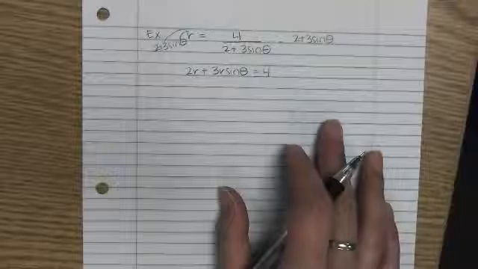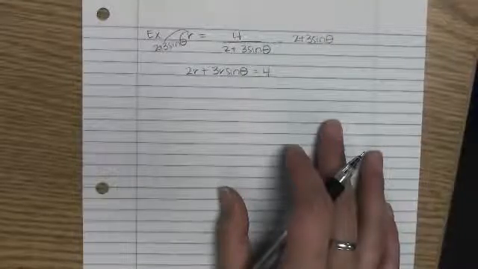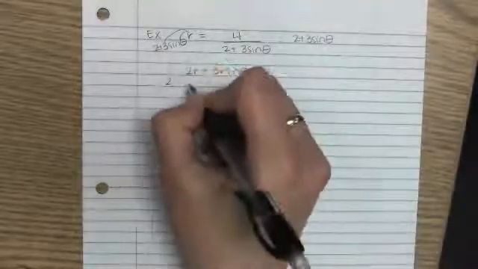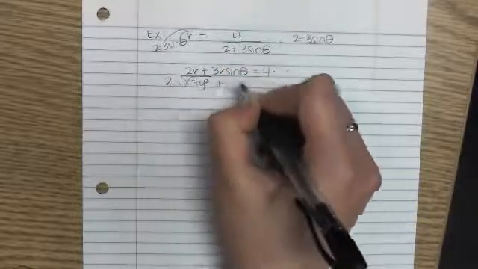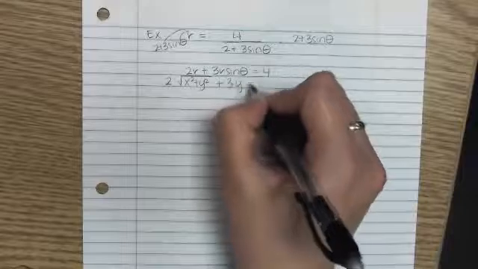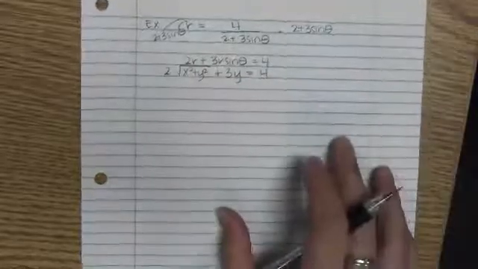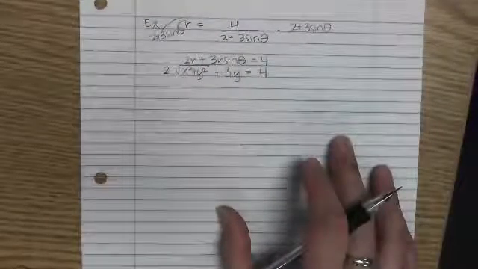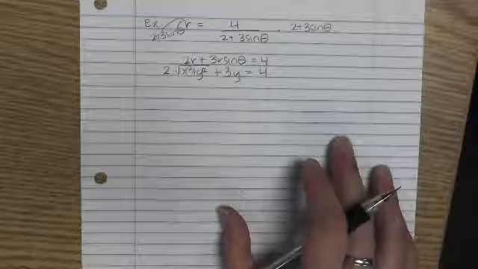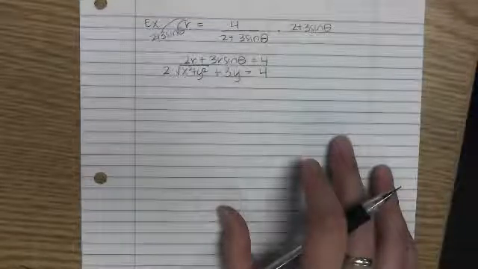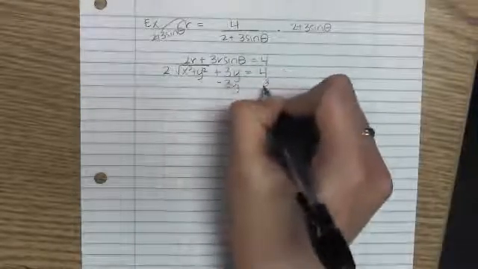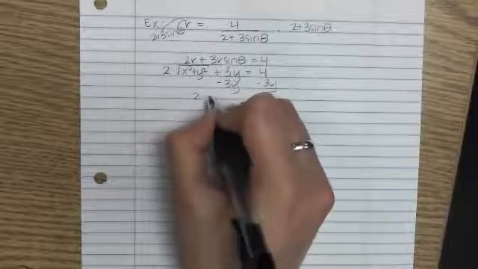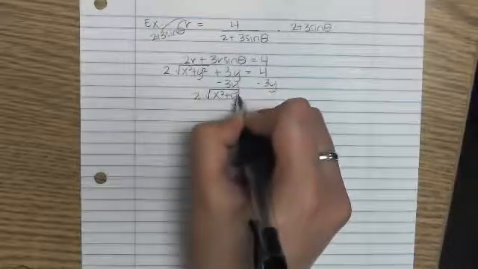And then what do we do? Yeah, so substitutions, replacing the r with the square root of x squared plus y squared, and replacing r sine theta with y. And then what do we do? So 2 times the square root of x squared plus y squared.